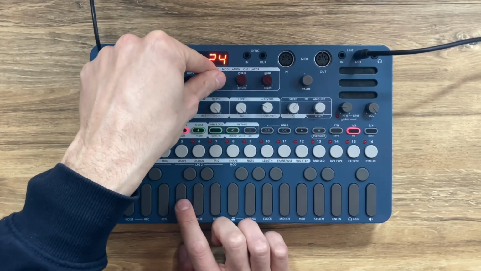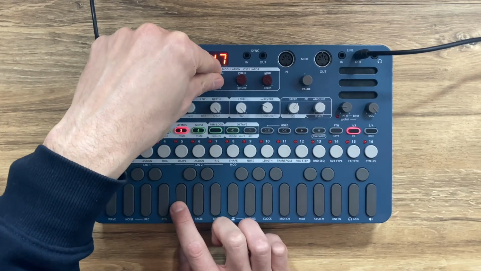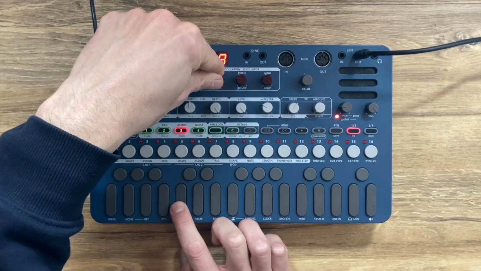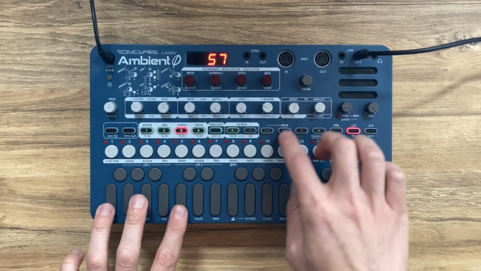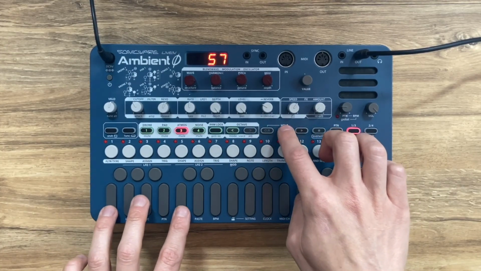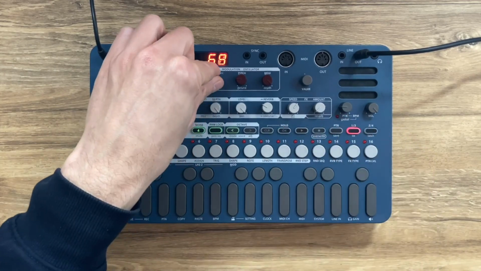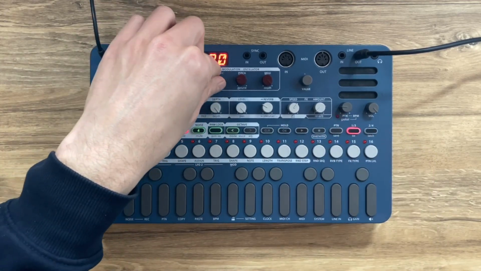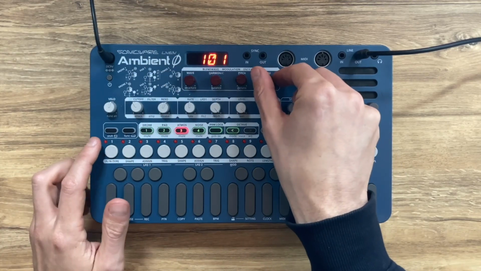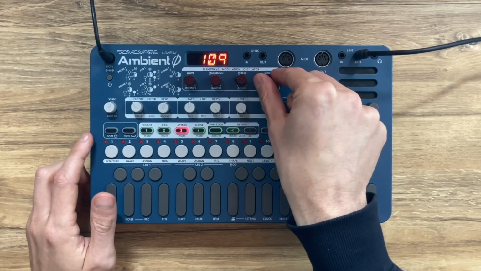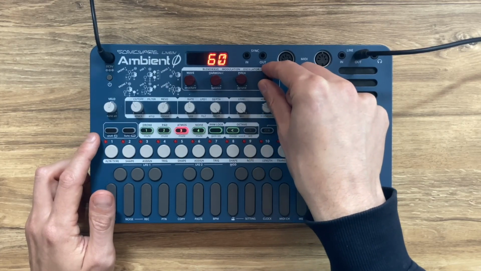And so you can just change the harmonic position and explore a really wide variety of sounds by just moving that one knob a little bit. And then once you get something you like, you can try messing around with the other parameters.